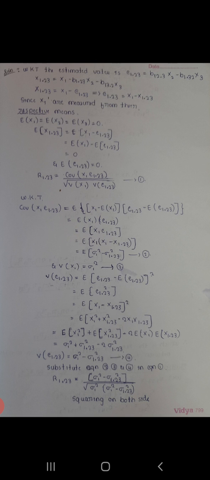Taking expectation inside, the expectation of x1 square plus the expectation of x1.23 square minus 2 times the expectation of x1 into x1.23. This is equal to sigma 1 square plus sigma 1.23 square minus 2 times sigma 1.23 square. Therefore, the variance of E1.23 is equal to sigma 1 square minus sigma 1.23 square, that is equation number 4.